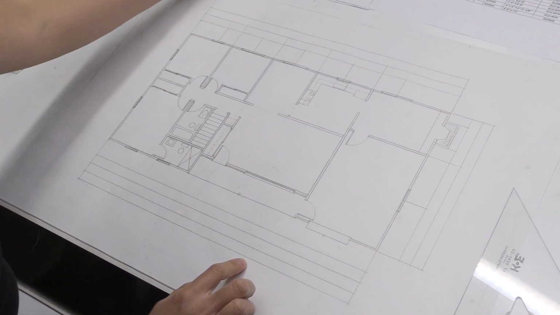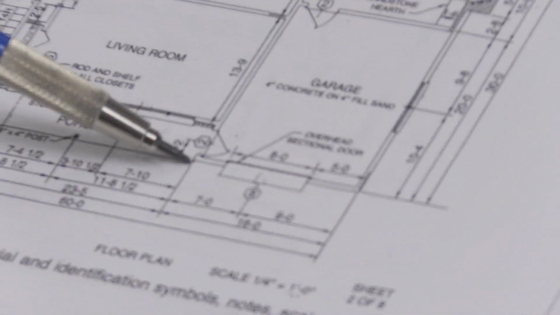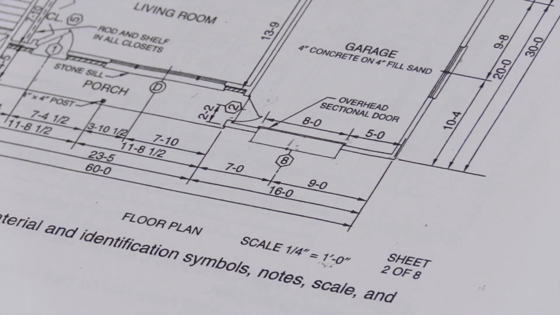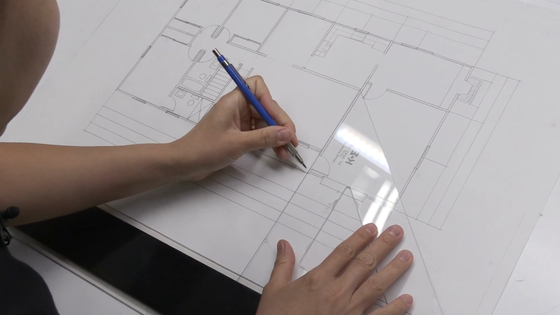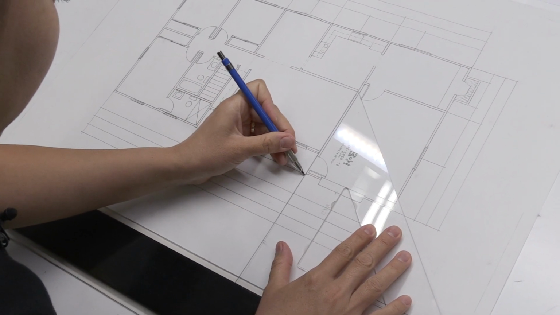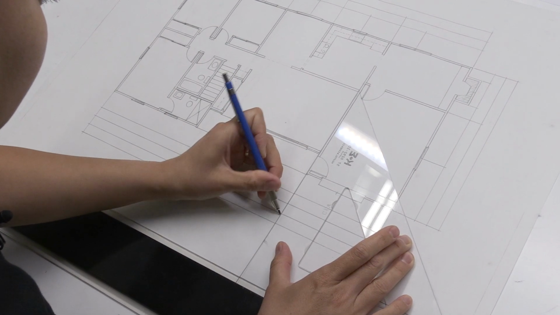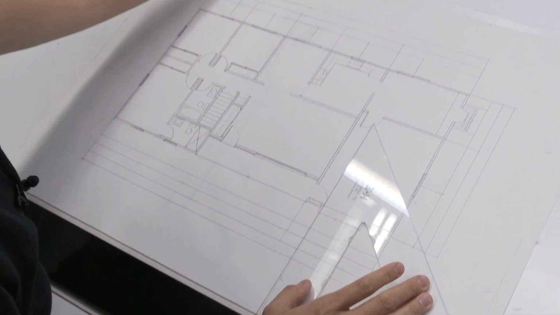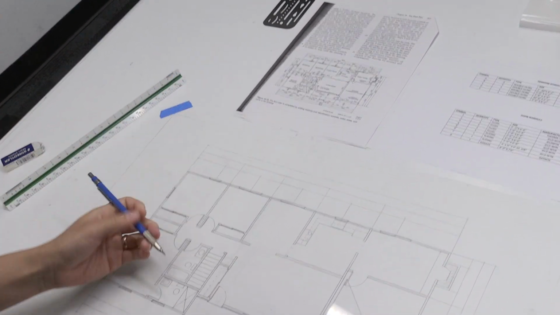The second dimension line we're having from the outside wall to the outside wall. So this is the outside wall, and then this is the outside wall. So I'm going from this line to here. And then we have second wall from the outside to the outside.